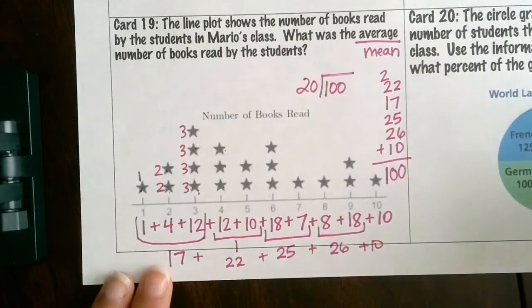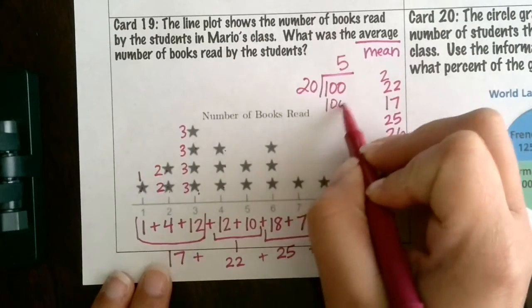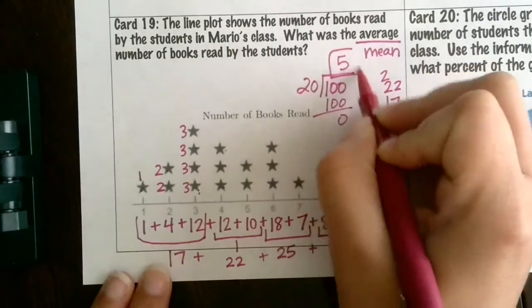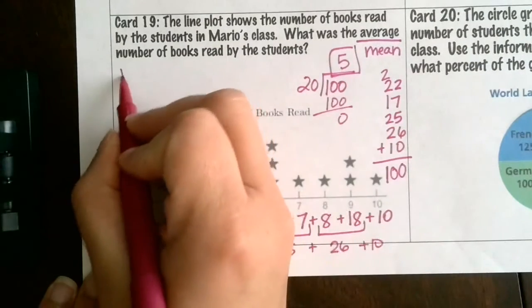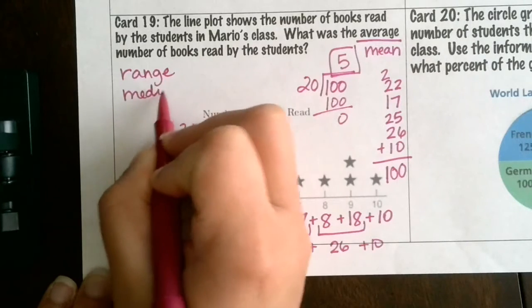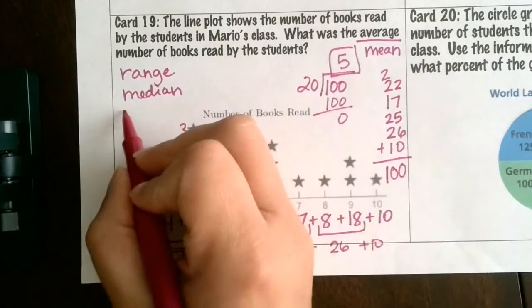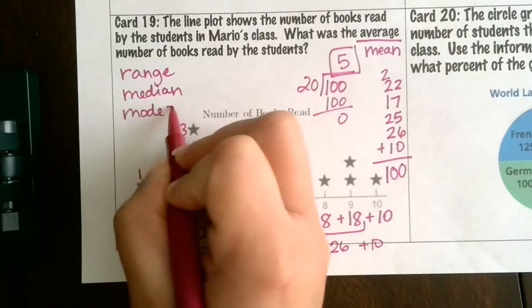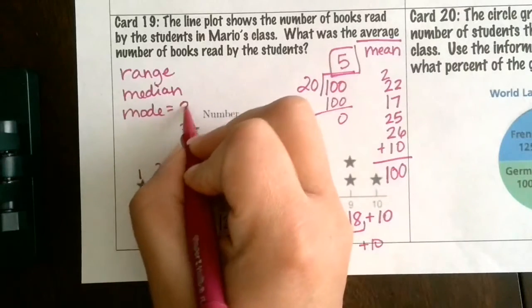So what's my mean going to be? 20 goes into 100 5 times. So my mean would be 5. With a line plot, we can also find range. We can find median. We can even find mode. Which one shows up the most often? 3 has the most stars above it, so 3 is the mode.